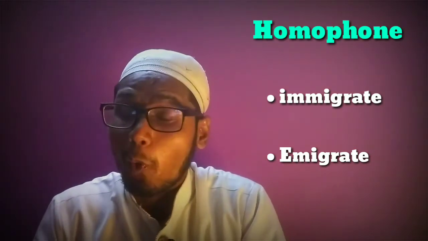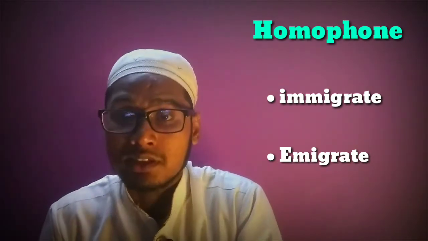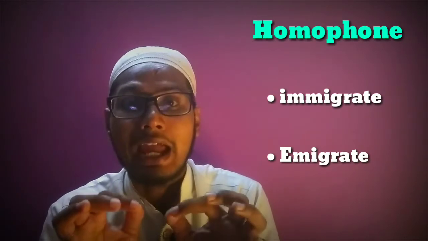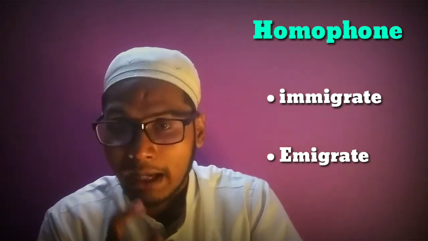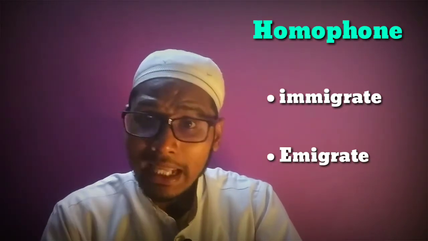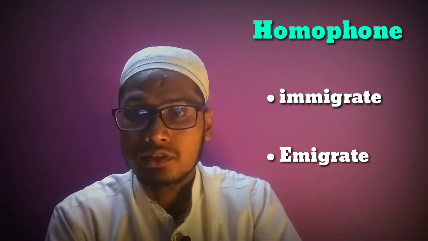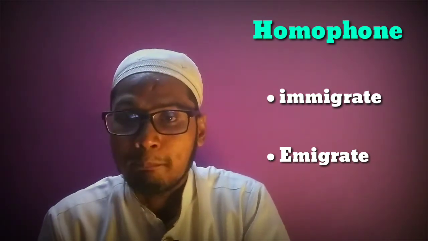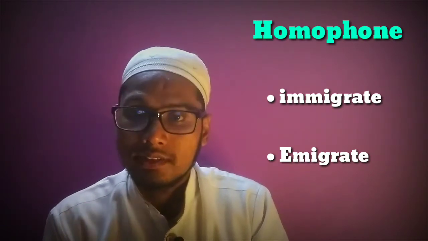But when you enter a different place, different area, different locality, different region, you should say immigrate. Do not say emigrate, because emigrate is when you leave the place, and immigrate is when you enter a different region, a different land. So that is the difference in terms of the meaning, but the result is the same.